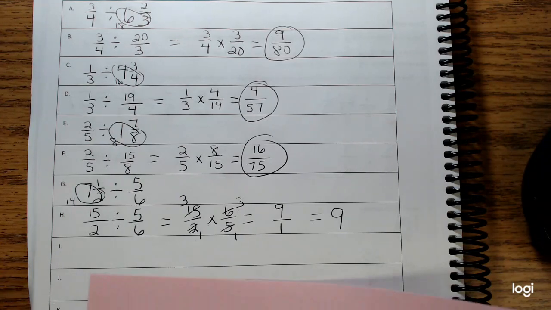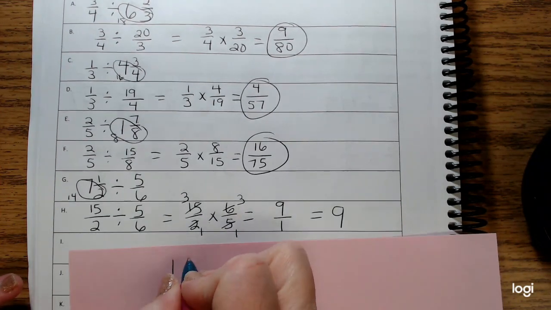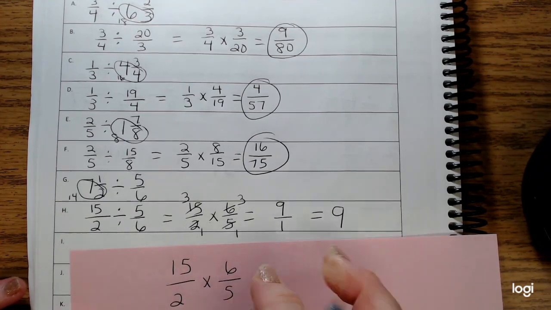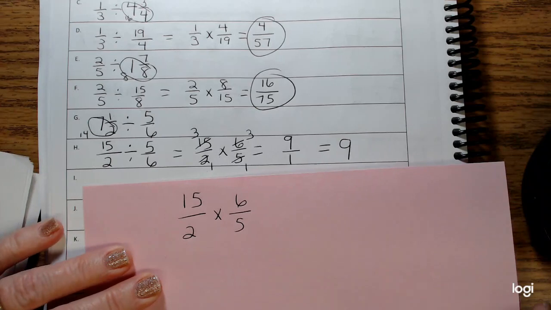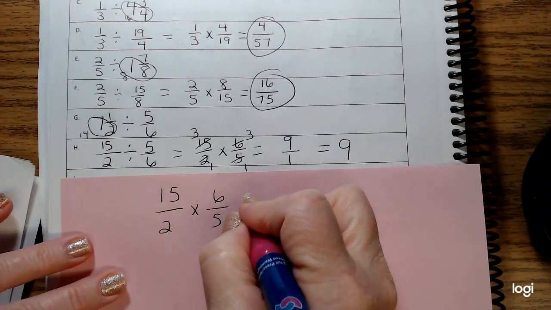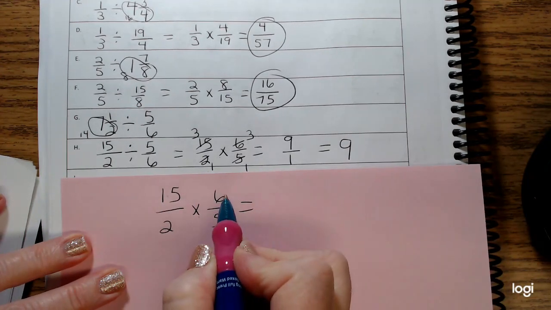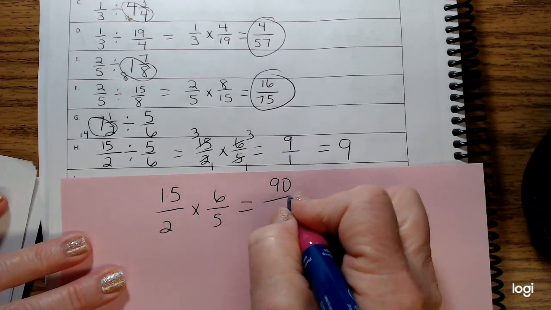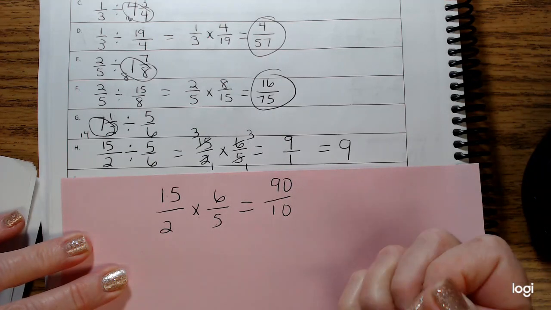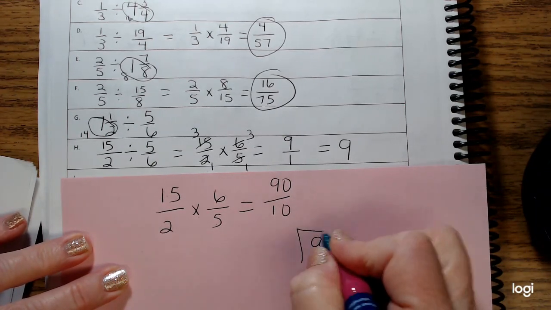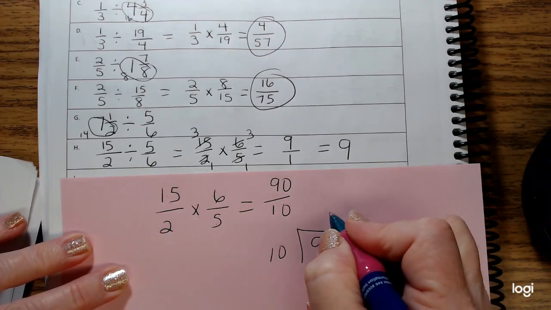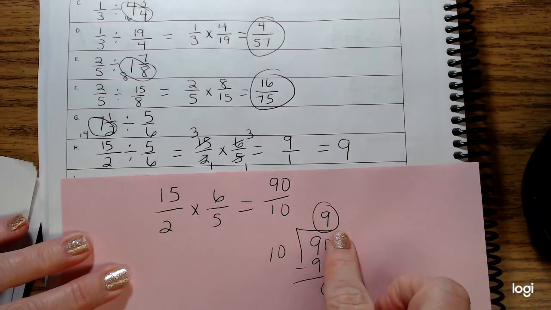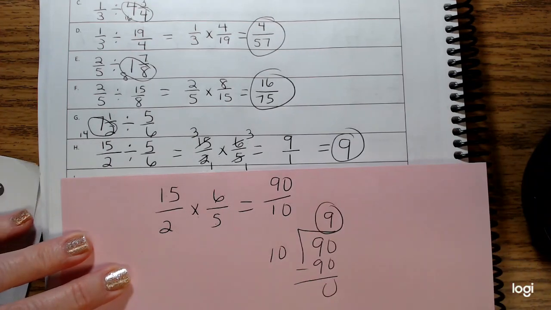Well, let's pretend we are somebody that isn't able to reduce these numbers in the middle of our division problem, so we actually had to solve it. Well, we could still get the same answer. 15 times 6 is actually 90, and 2 times 5 is 10. If you notice, that's top heavy, so you would do 90 divided by 10, and if you notice, I got the same answer as I got right here.